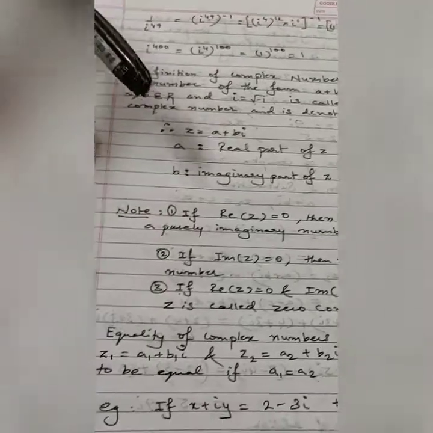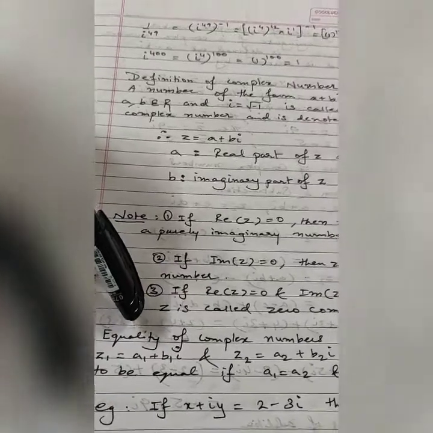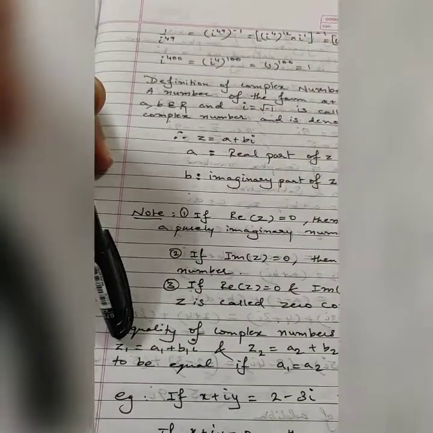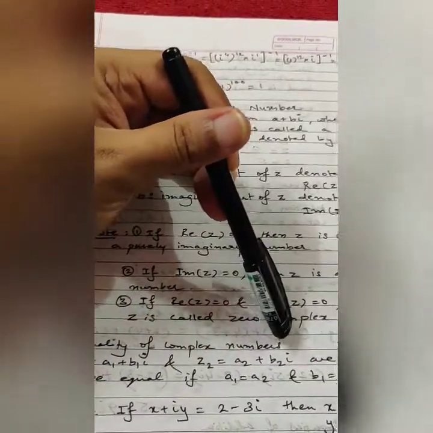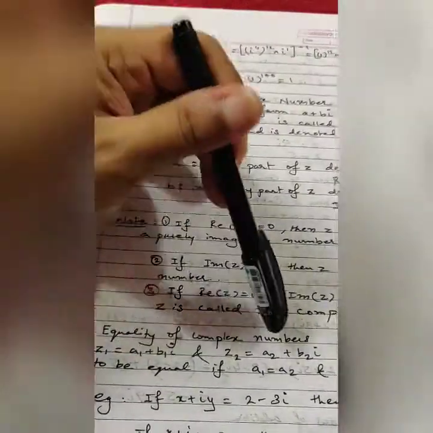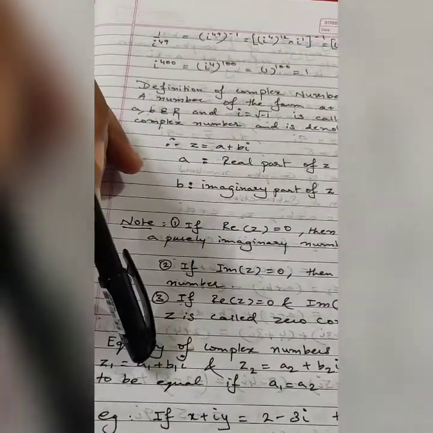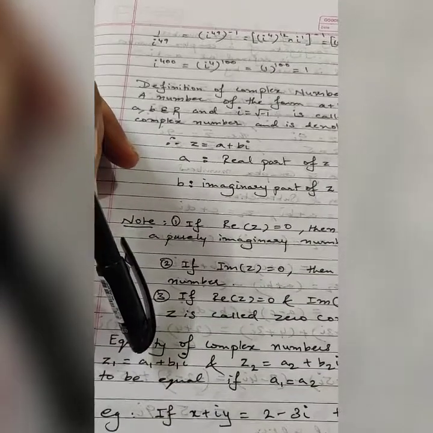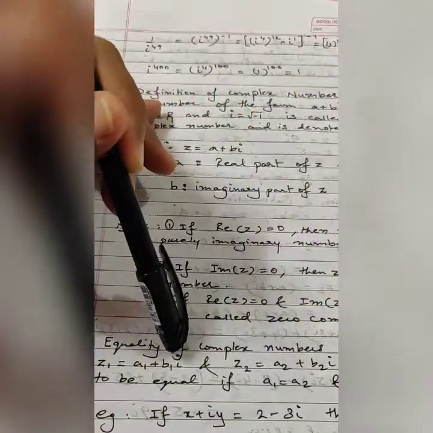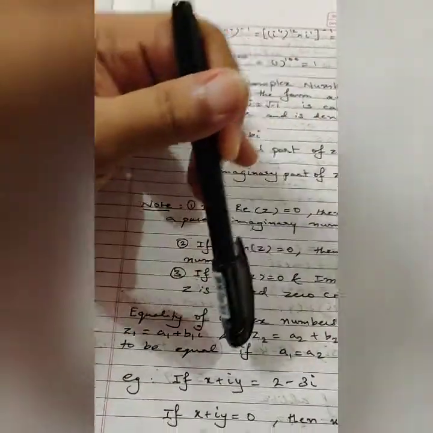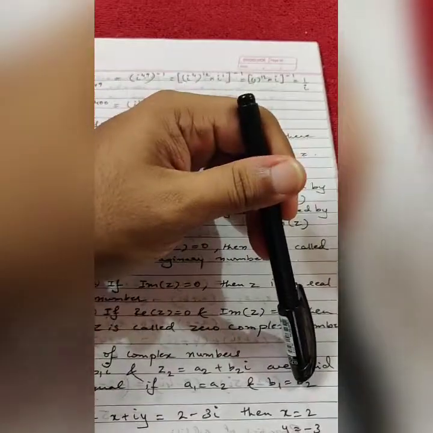That is quite obvious. Now let us come to the next property of complex numbers, which is equality of complex numbers. Now suppose I have two complex numbers, z1 equal to a1 plus b1i and z2 equal to a2 plus b2i. So if these two complex numbers are said to be equal, then you know for sure that their real parts will be equal, and simultaneously their imaginary parts will also be equal, meaning that a1 and a2 will be equal and b1 and b2 will also be equal.